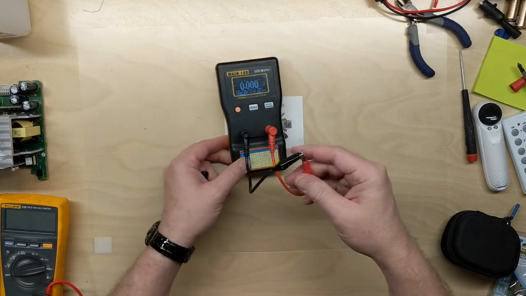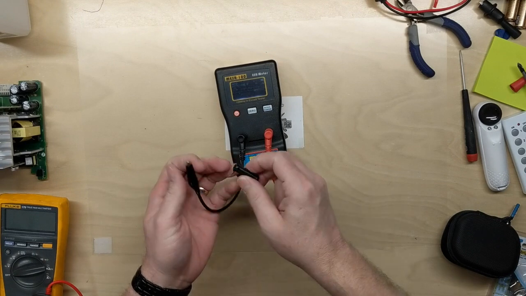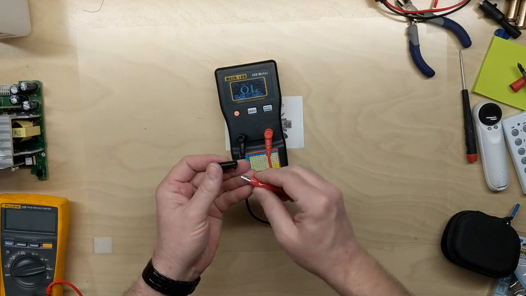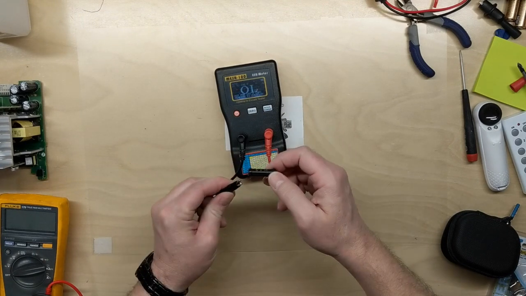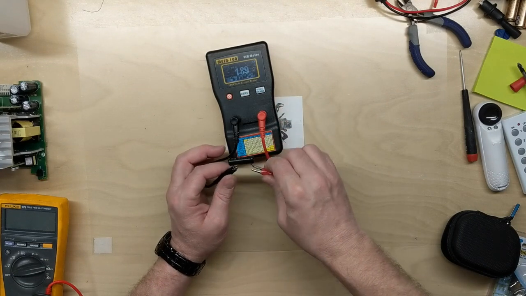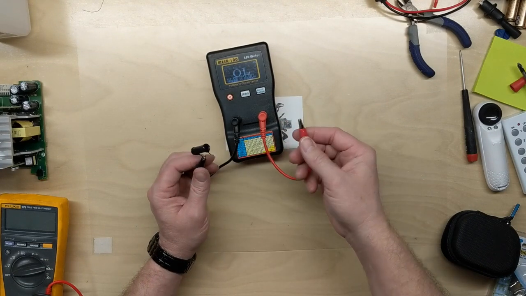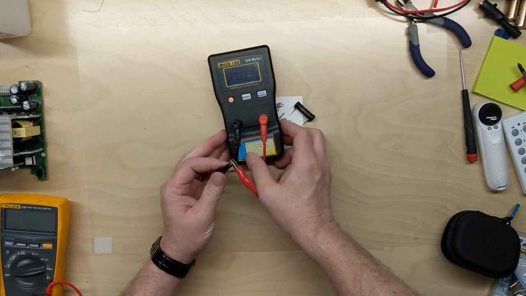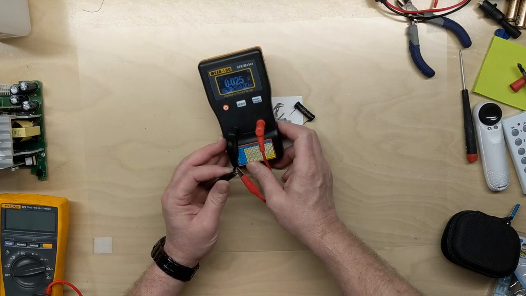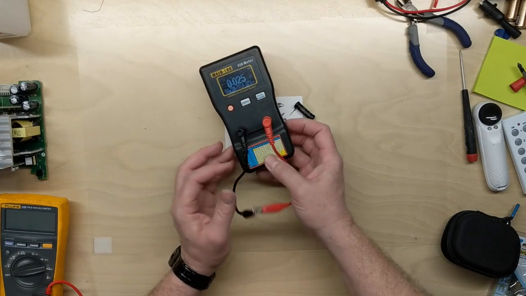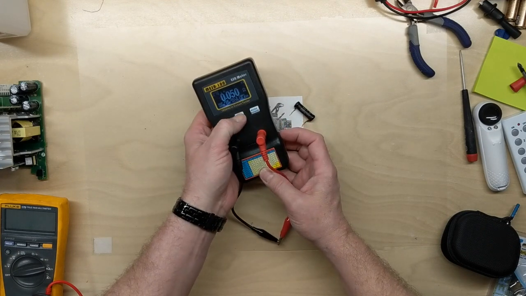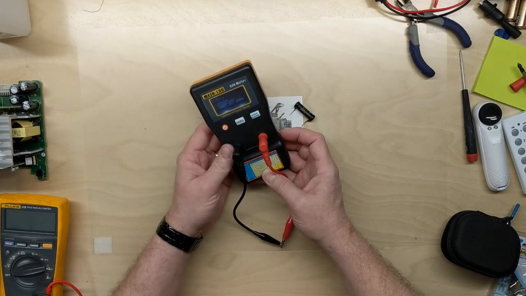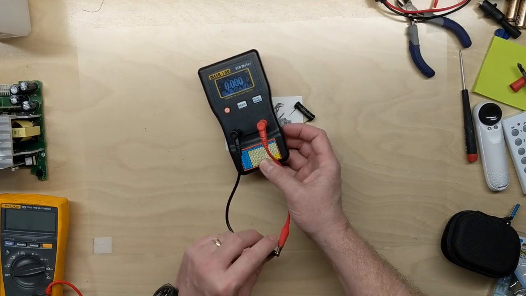You can check for true zero. And I think this one goes down to 0.025 maybe. Yeah, I think 0.025 is as low as it'll go. But that's still pretty low.